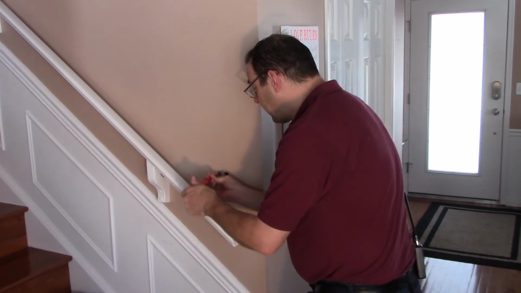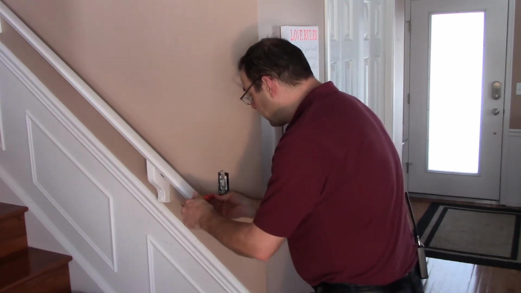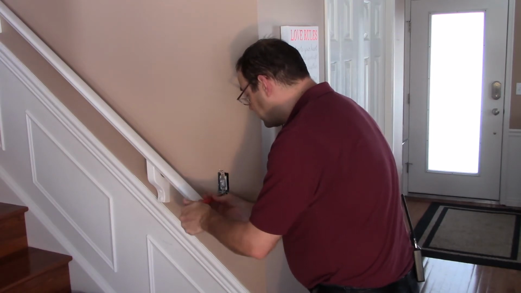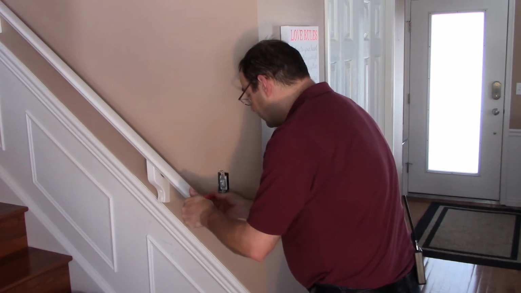So you'll see, you just take those screws all the way out. This will just take a second here. A little bit stiff coming through there.